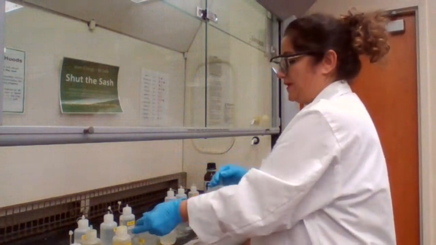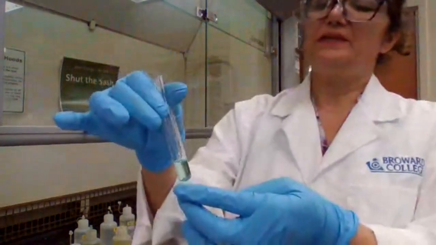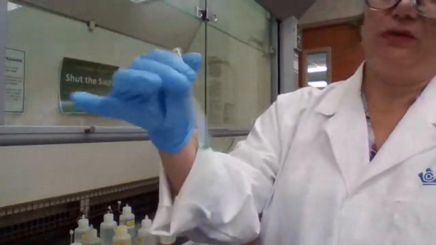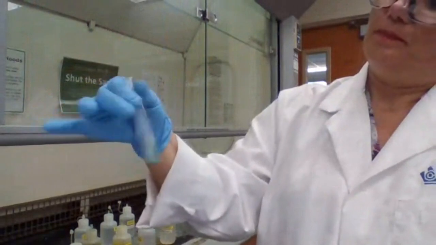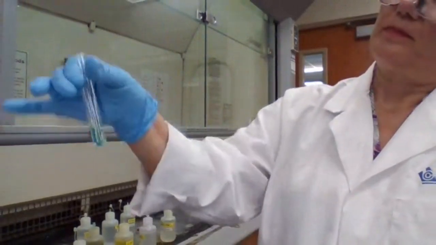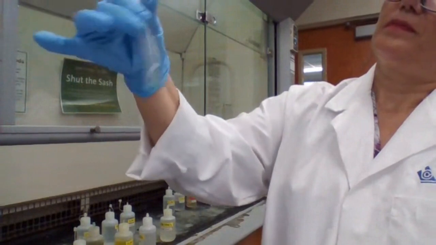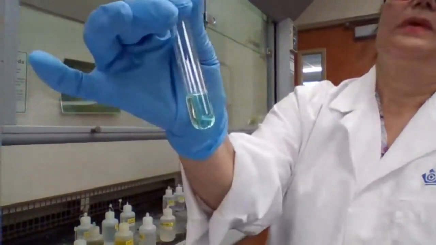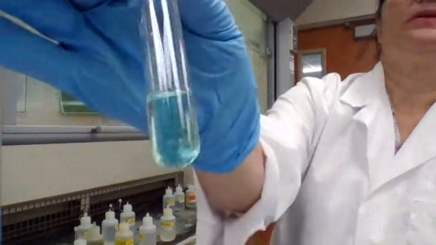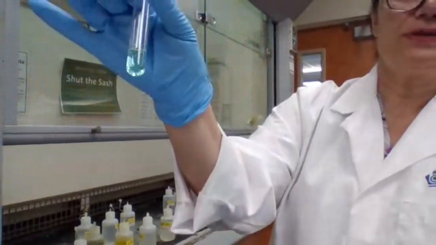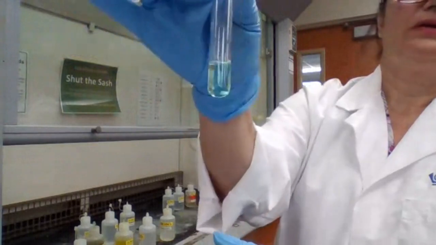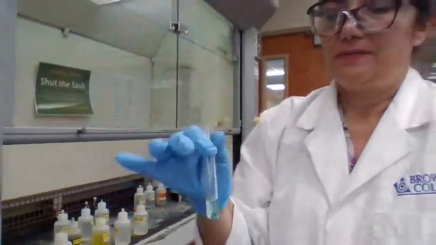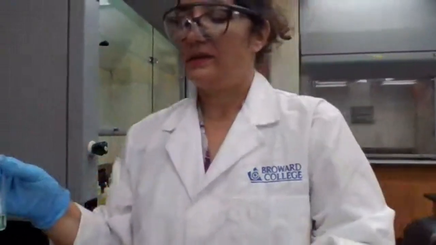Mix it well and wait for 1 minute. If there is a precipitate, you will see it form. If not, it will be all clear. There is no precipitate, it's all clear, so there is no lead. If I had a precipitate, I would centrifuge and separate it because I don't want lead sulfate to stay there.